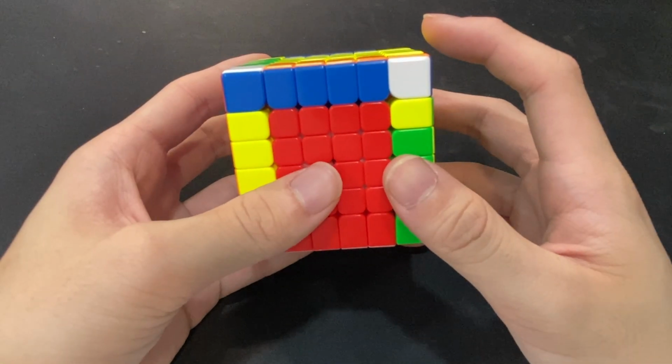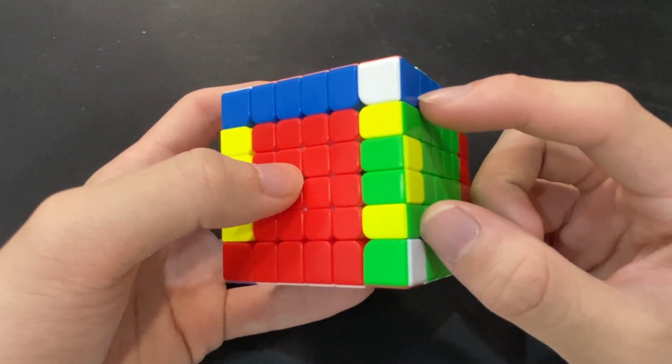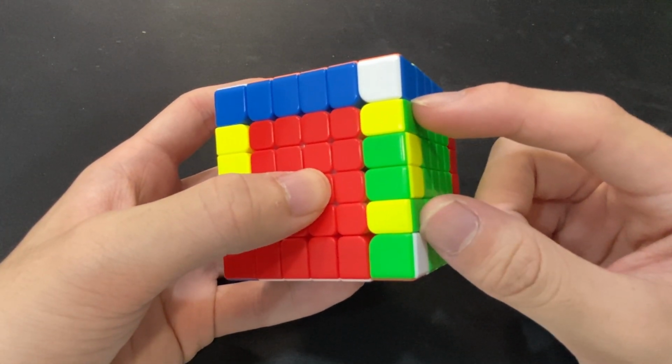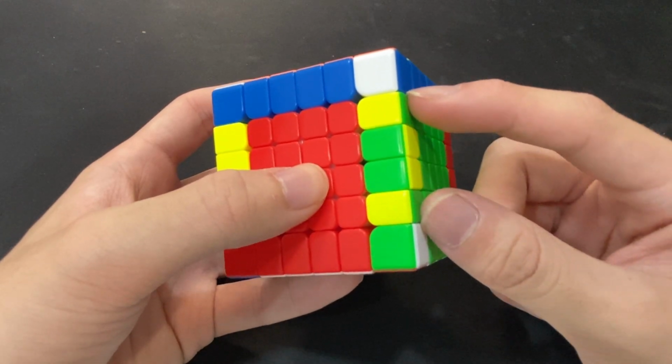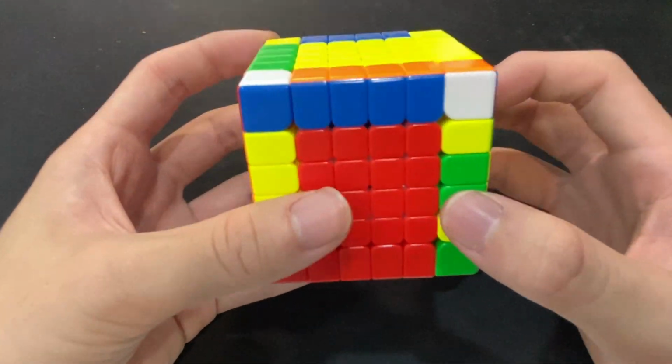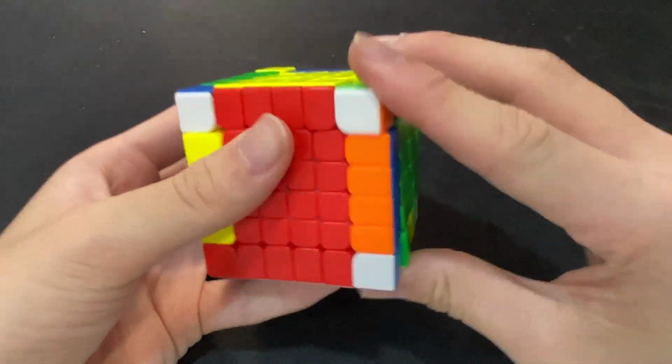So once you're done with edge pairing, and you're left with one edge that contains parity, instead of just fixing this edge now, what we can do is just solve 3x3 stage normally. So go ahead and do that.